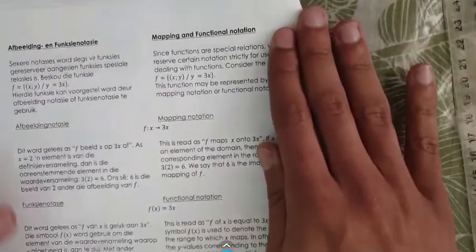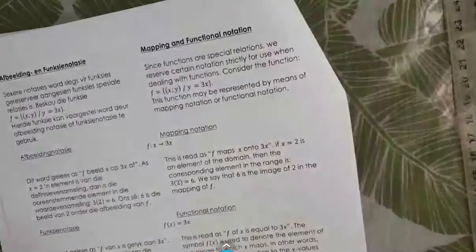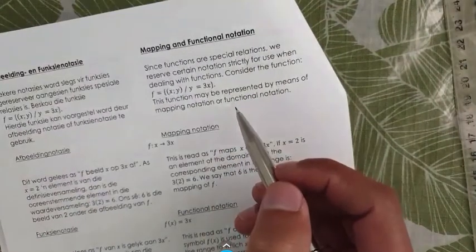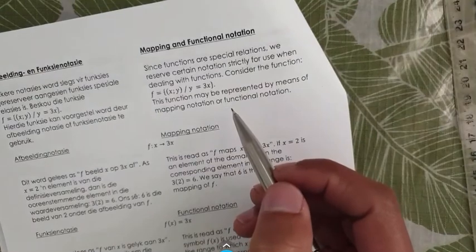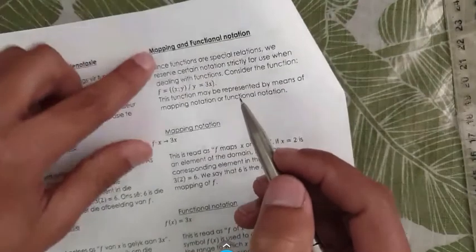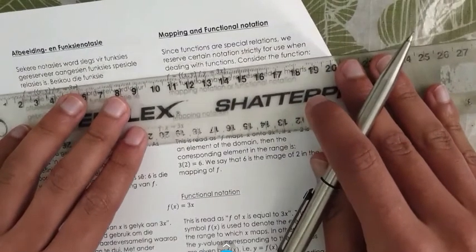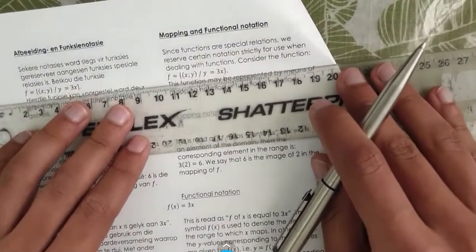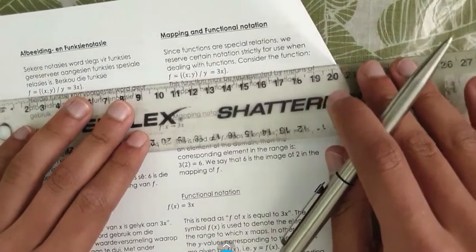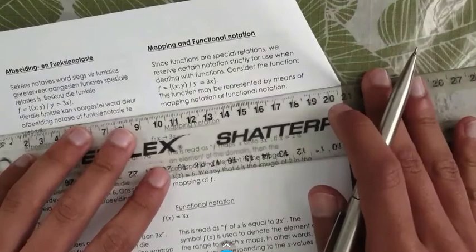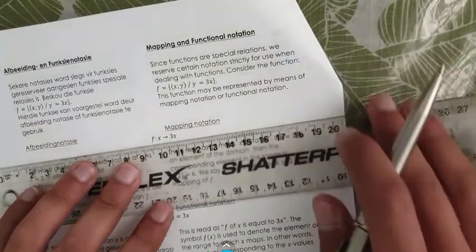Mapping and functional notation. Alright, so I want you to sit with a pencil or a highlighter. Since functions are special relations, we reserve certain notation strictly for dealing with functions. Consider the function f of x where y is equal to 3x. This function may be represented by means of mapping notation or functional notation, which looks like f where x is equal to 3x.